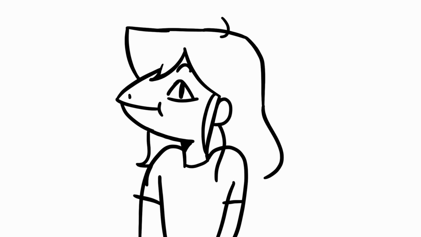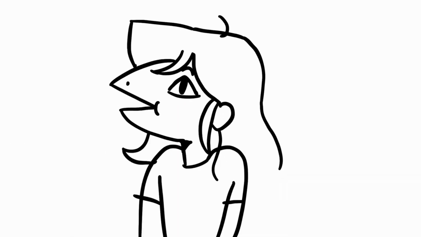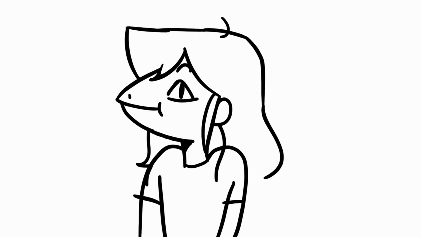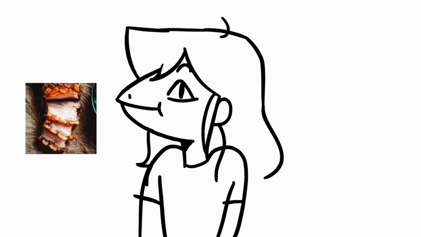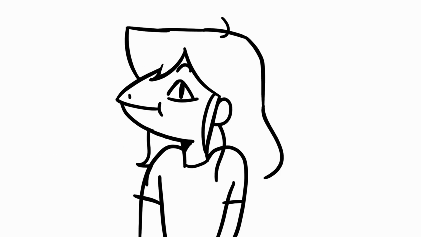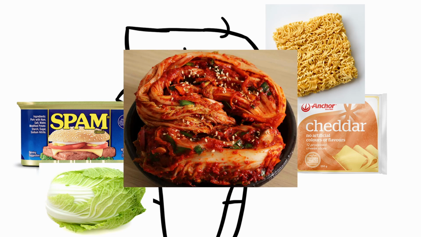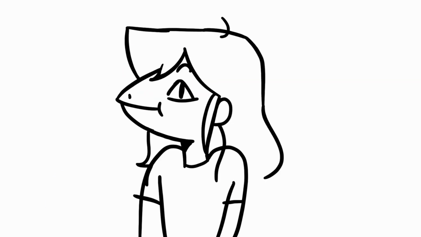Nonetheless, I gathered all my ingredients and also had to hit up a couple more grocery stores to get the full spread. Unfortunately, I missed out on some things like pork belly. Beans, what the fuck? I did get the essentials like Spam and cheese and noodles and cabbage and kimchi, so I decided it was time to go home and assemble.